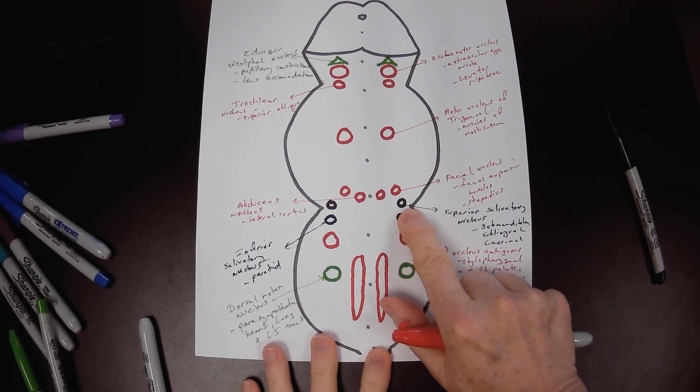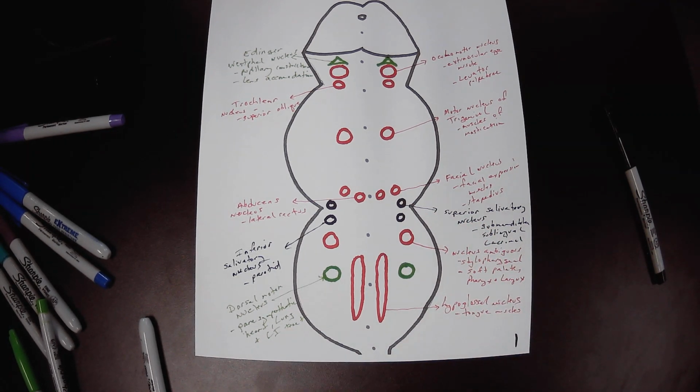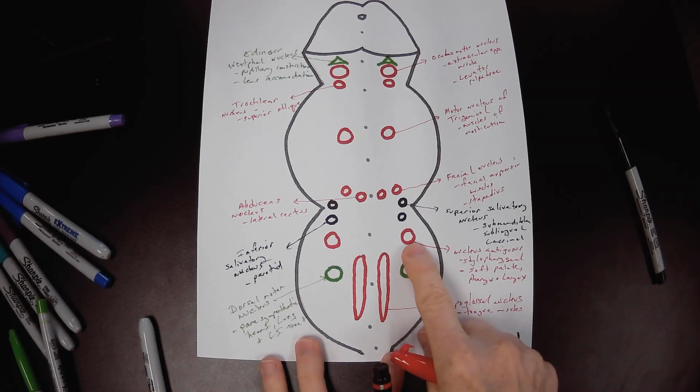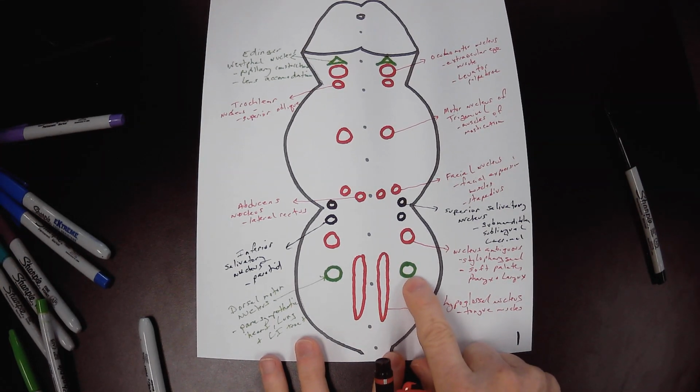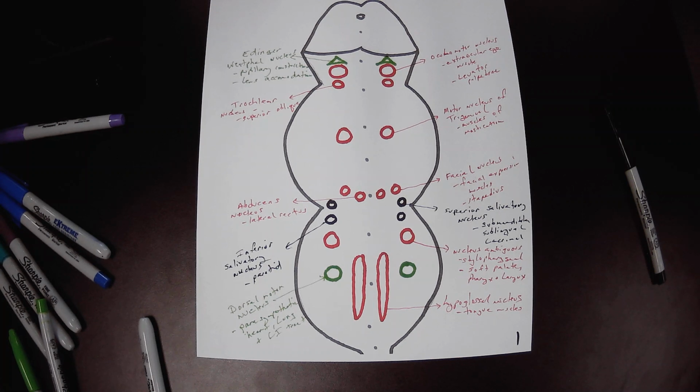But when it's going to innervate anything involved in a glandular function, it's going to use the superior salivatory nucleus. Cranial nerve number 10, vagus nerve, it's going to innervate muscles involved in swallowing. It's going to use the nucleus ambiguus. But if you're talking about the parasympathetic innervation of heart, lungs, and GI, it's going to use the dorsal motor nucleus. Does that make sense?